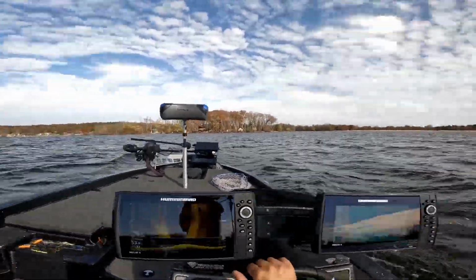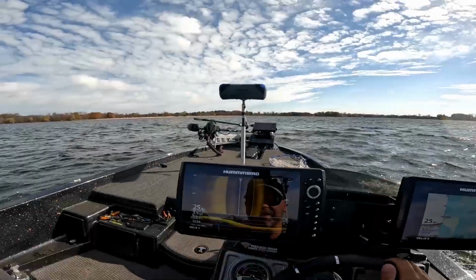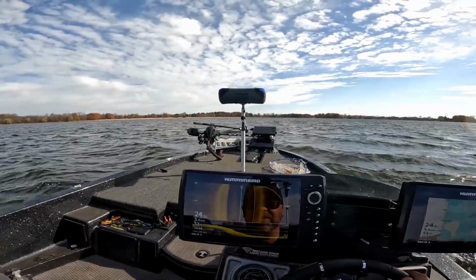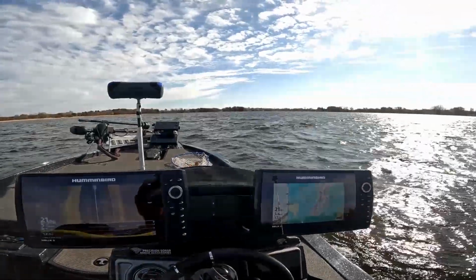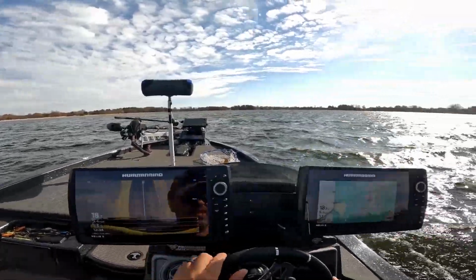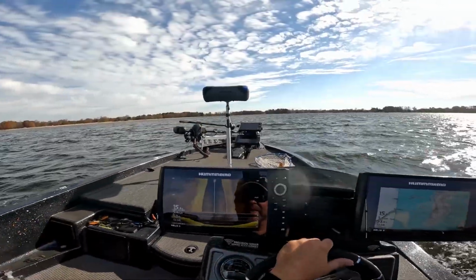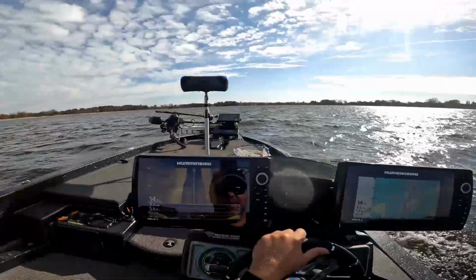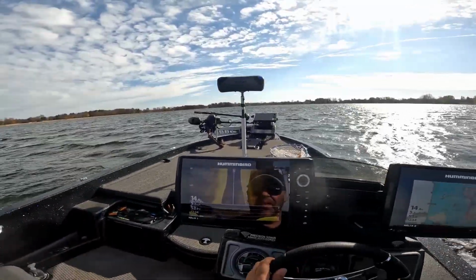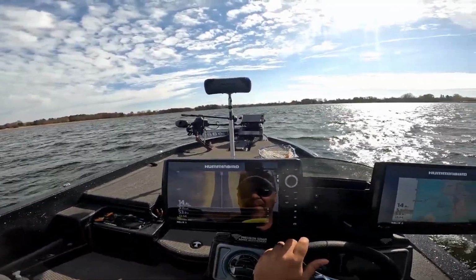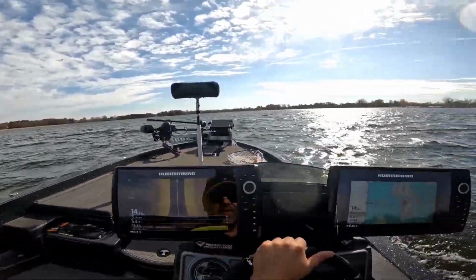There's something hanging right on the bottom. There's 3 individual fish. Also in about 15 to 20. Actually, that's about 15. They're suspended. You can see the shadows over here. That might be a couple fish.